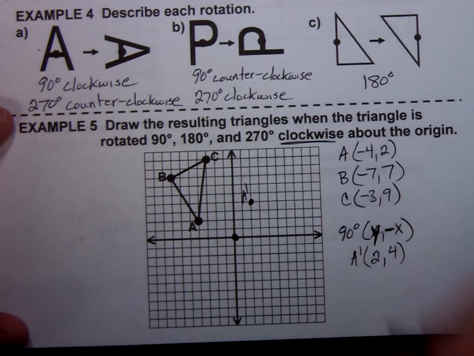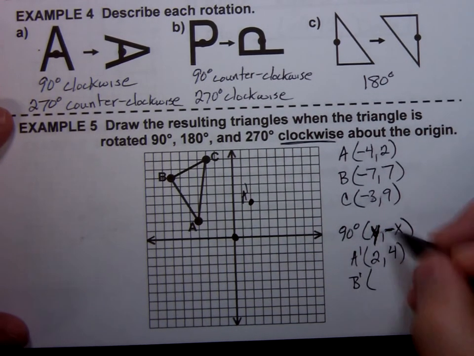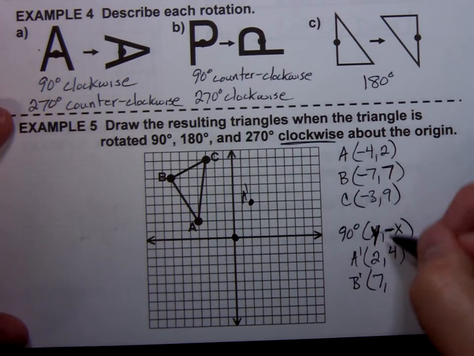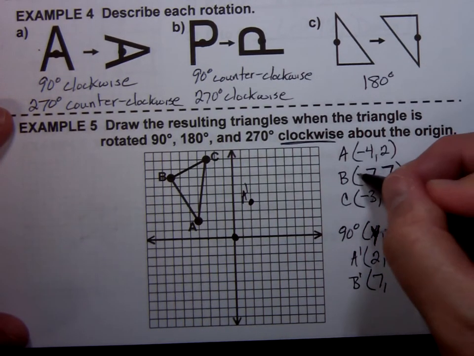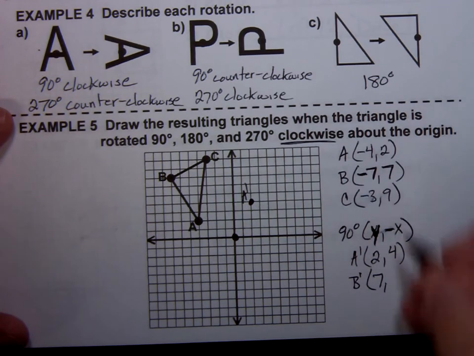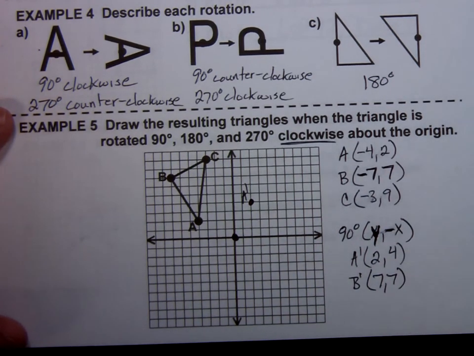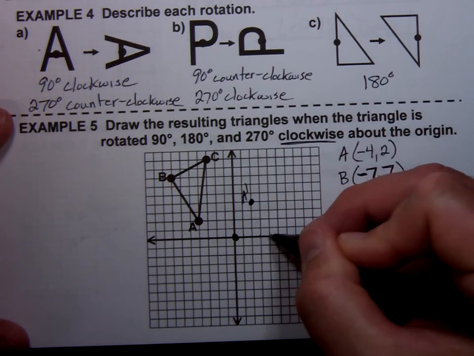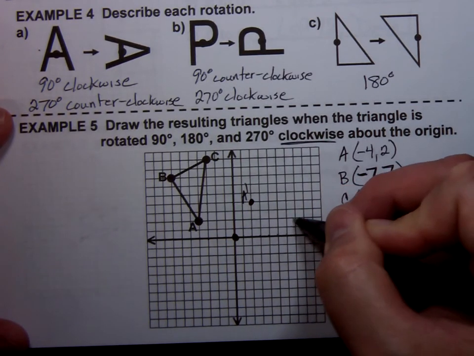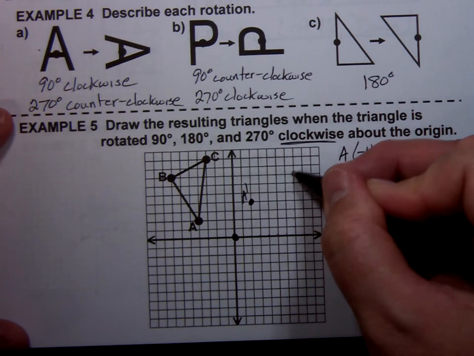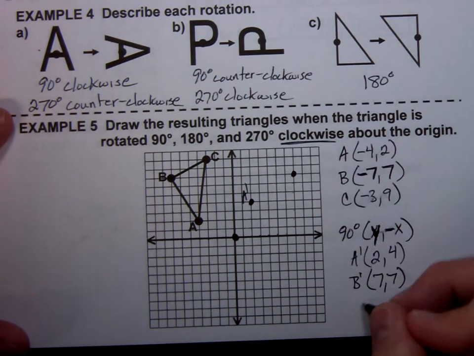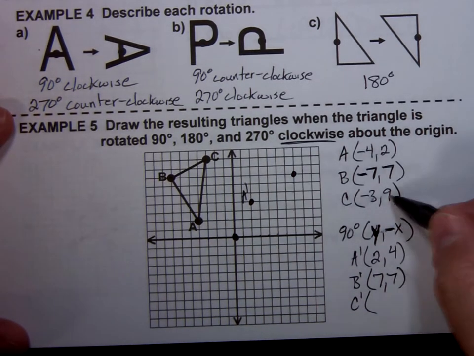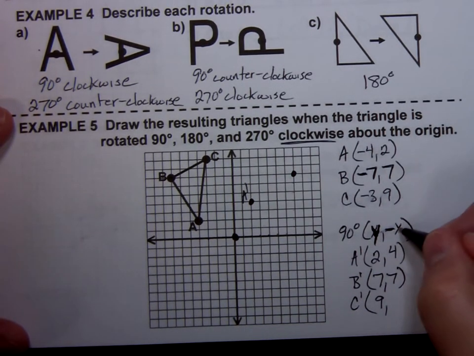Okay, so for B prime, the y value from B was 7. And then I want -x. The x value is a -7, so if I put another negative on that, it's going to make that a +7. So the B prime is going to be at the point 7, 7. And then for C prime, the y value from C was 9. And then the x value was -3.